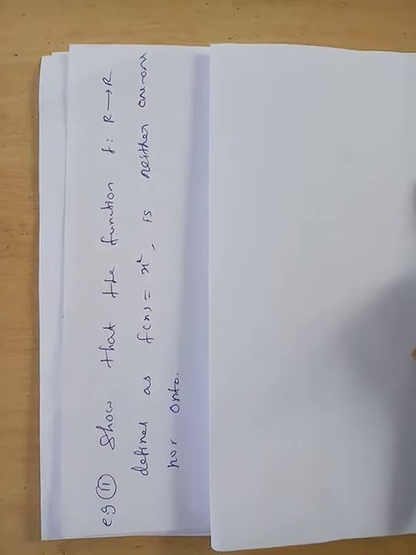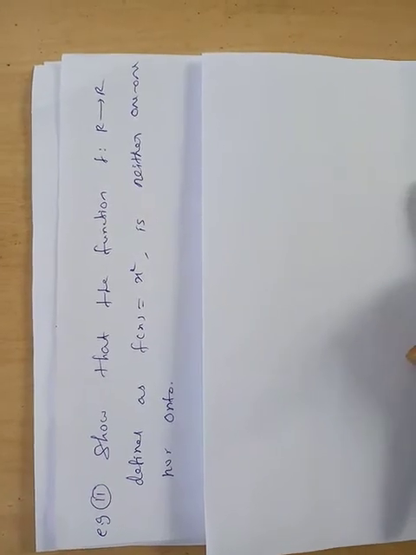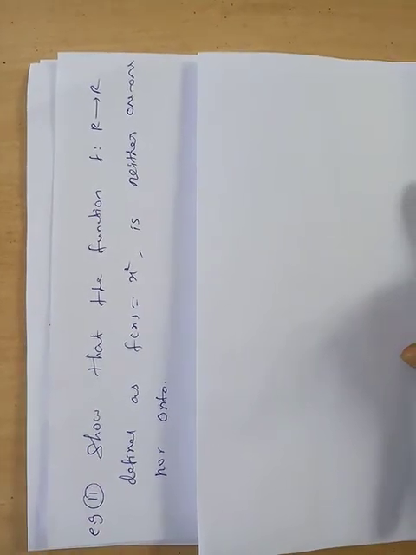Example number 11. Show that the function f from R to R defined as f of x equal to x square is neither one-one nor onto. Solution.